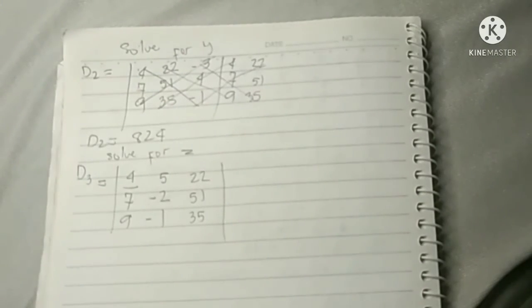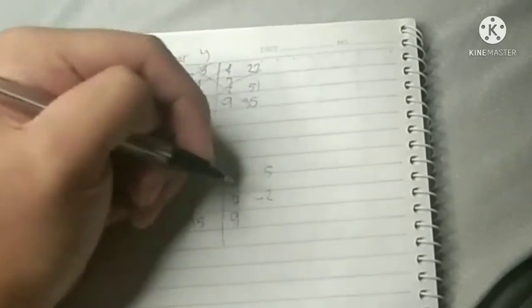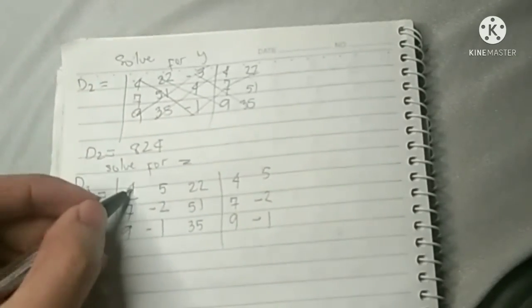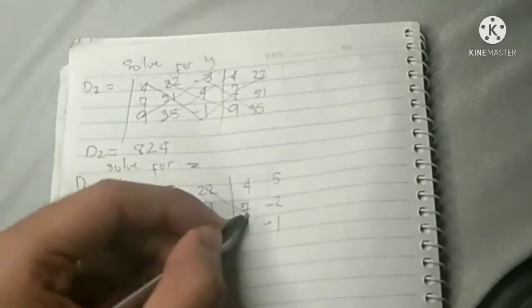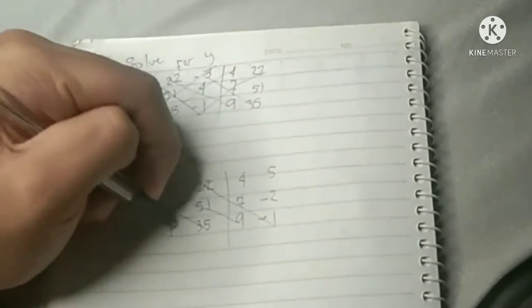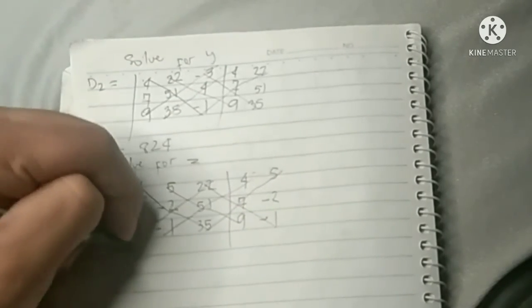So 4 times negative 2 times 35, then 5 times 51 times 9, then 22 times 7 times negative 1, then subtract it by 9 times negative 2 times 22, multiply them, and negative 1 times 51 times 4, then 35 times 7 times 5. And for our D3, we will have 1236.